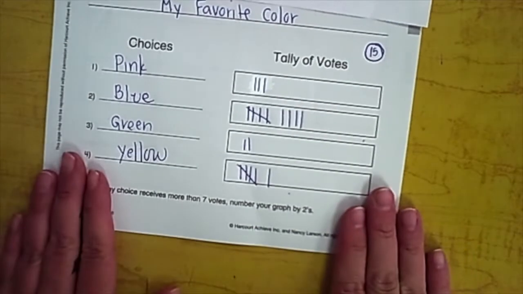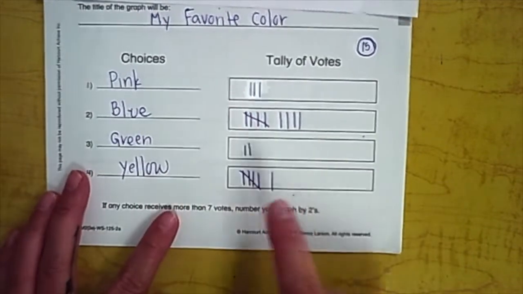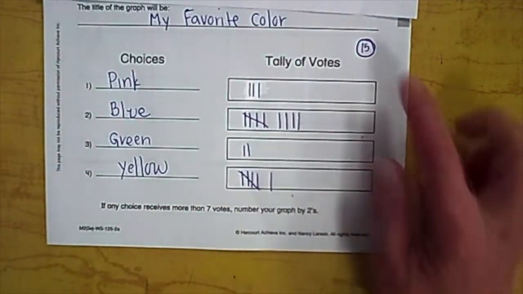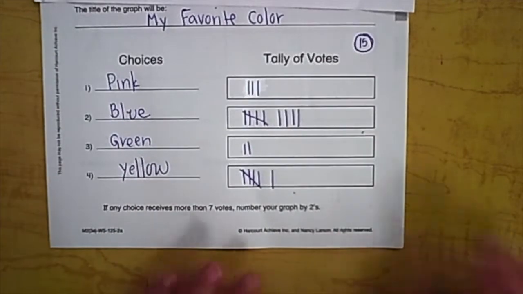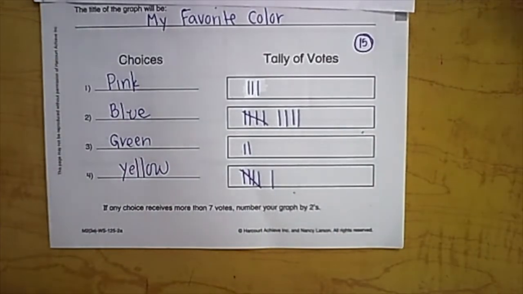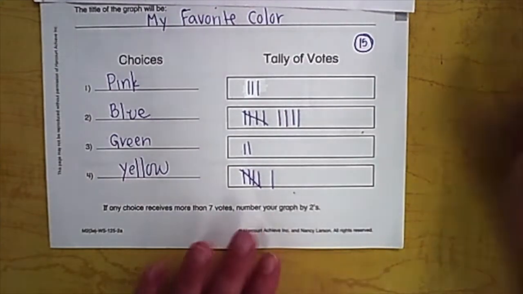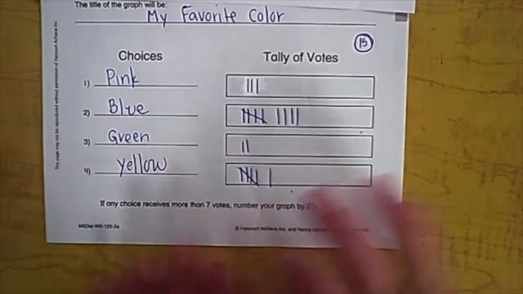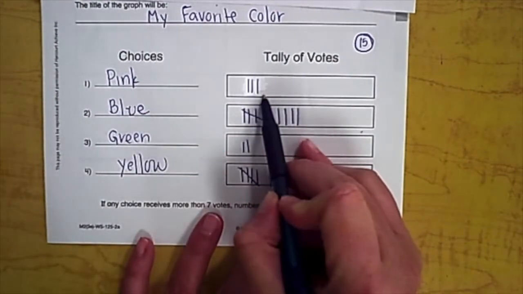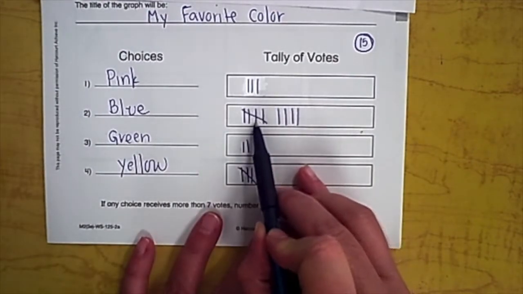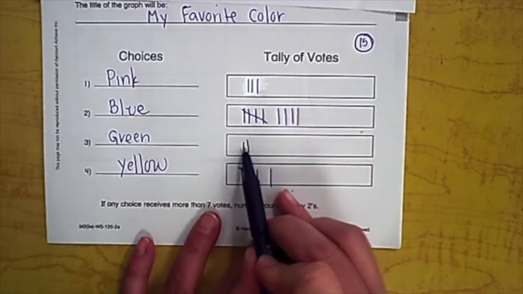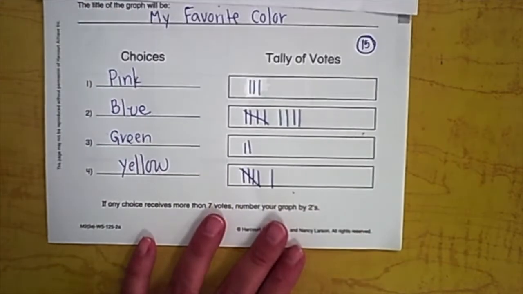Okay, so I have my tally marks because I asked 20 people. You only have to ask 15, but I asked 20 of you, and this is what I was asking for. Those of you that I just got off Zoom with. So we have our 4 numbers. So pink, there are 3. Blue, there's 5, 6, 7, 8, 9. Green, there's 2. Yellow, there's 5, 6.